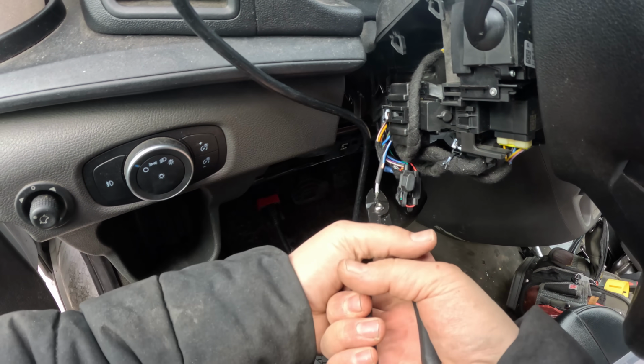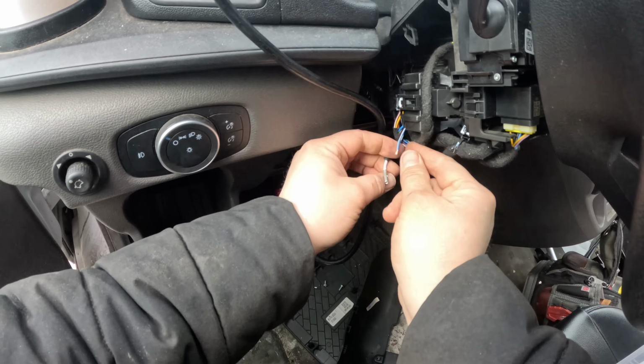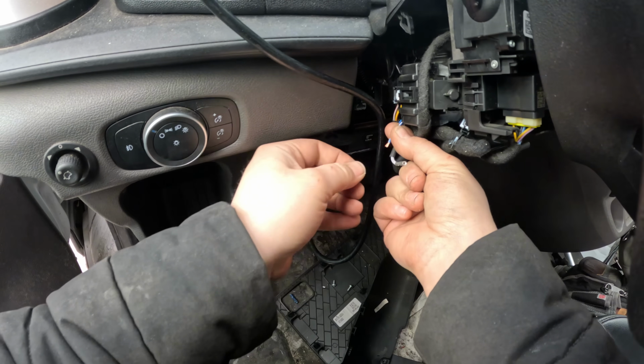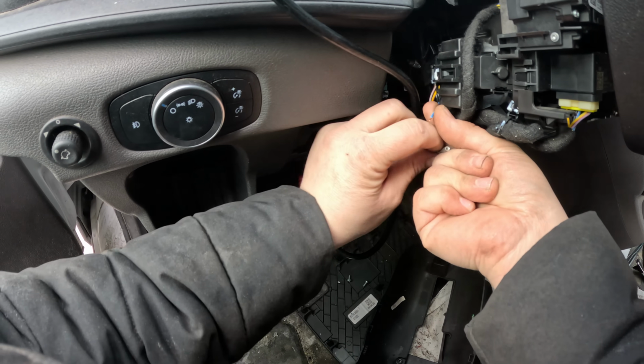So here, I'll just crimp it as tight as I could go on both sides, and it should be enough. With the insulated butt connectors, you don't have that much.